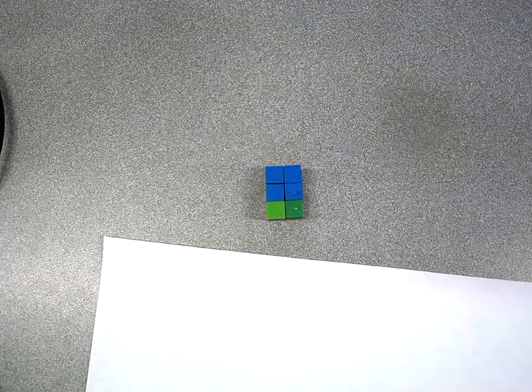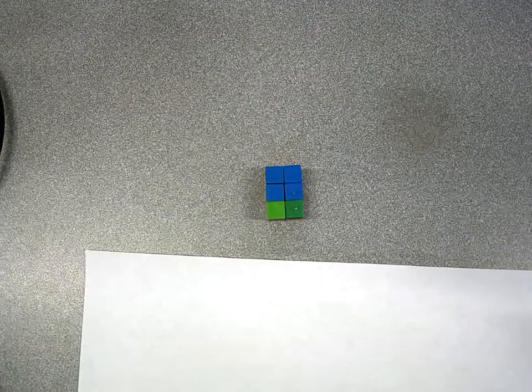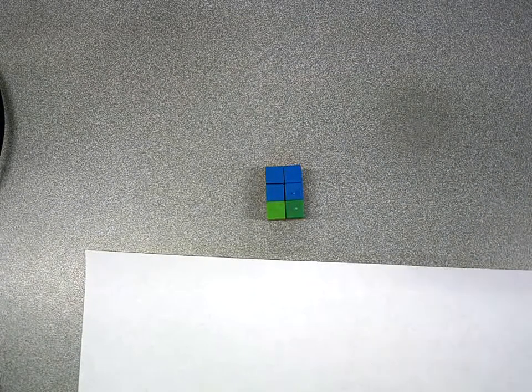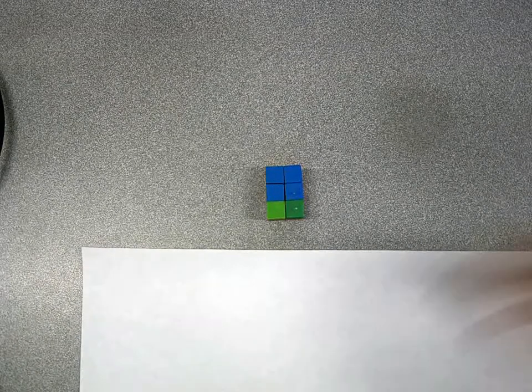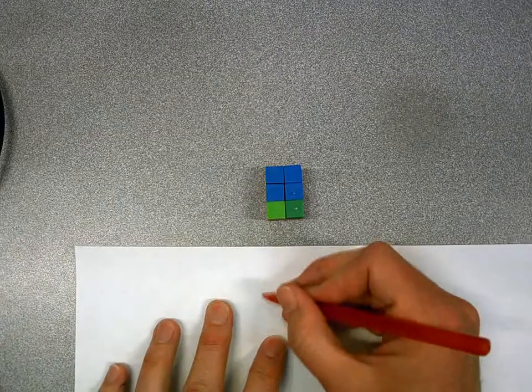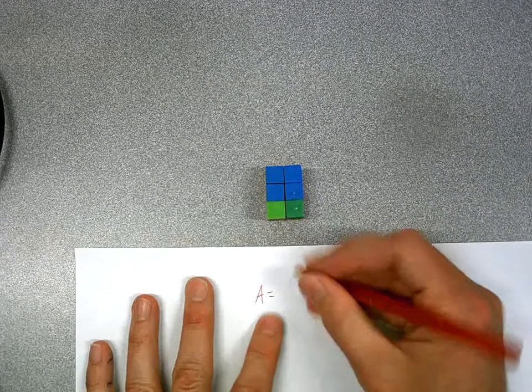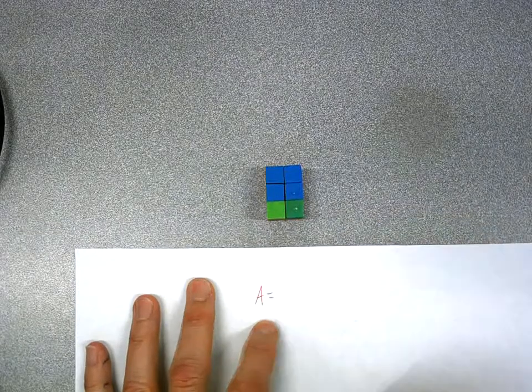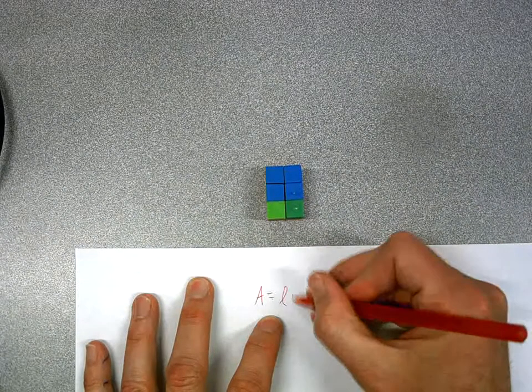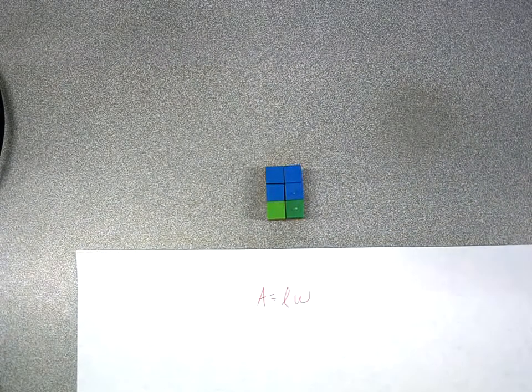Now, if we're looking at just the blue and green there, what kind of shape does that form? It forms a rectangle, a two-dimensional figure. We're talking about base times height, or what you talked about even in elementary school, length times width. That's how you find the area of a rectangle.